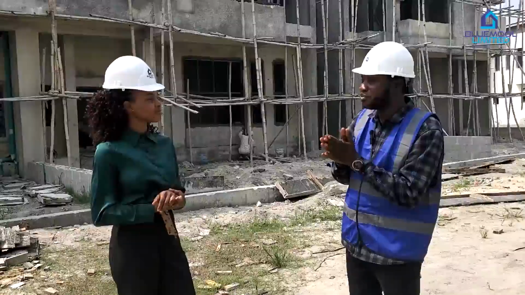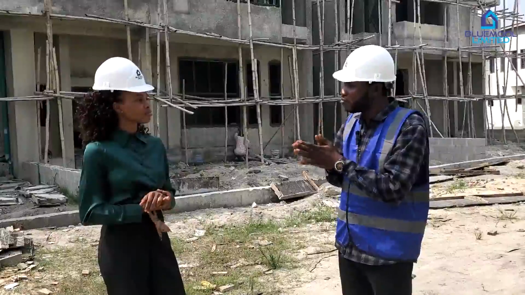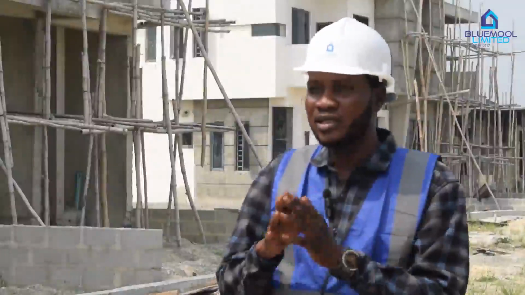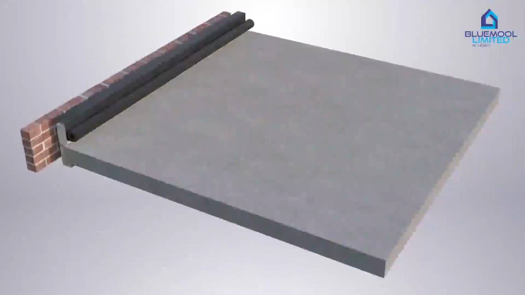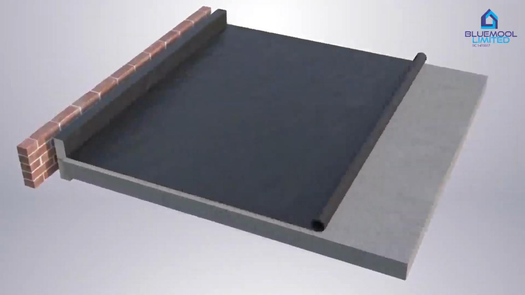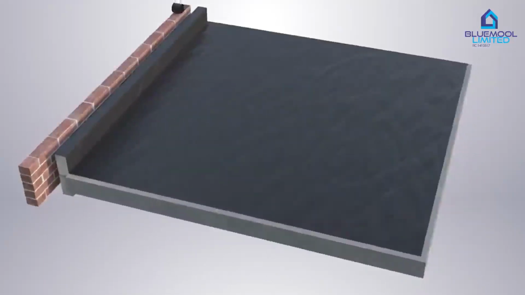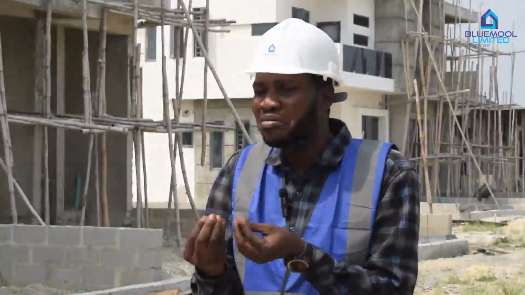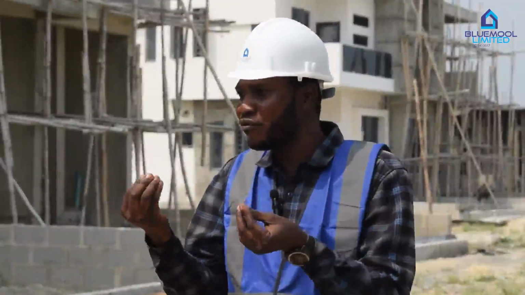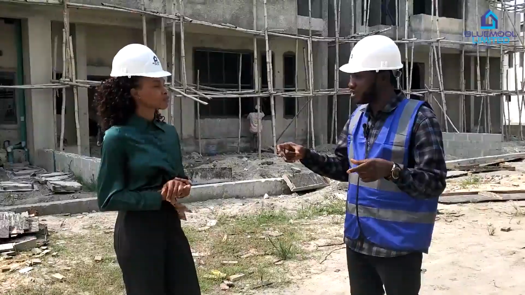We call it DPM, damp proof membrane, and it is part of the material used to achieve the damp proof course, that is DPC. The function of this is to prevent moisture from entering the walls of your building, which at the end of it causes dampness.